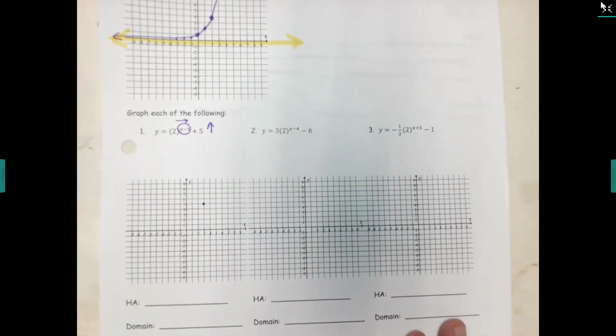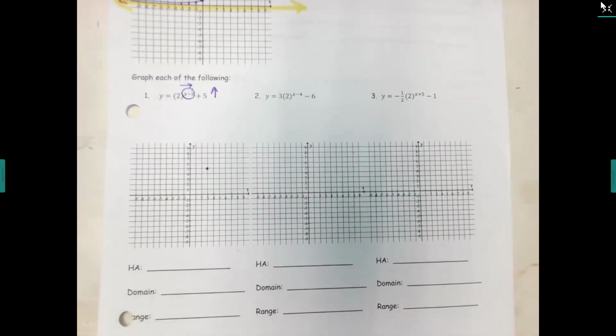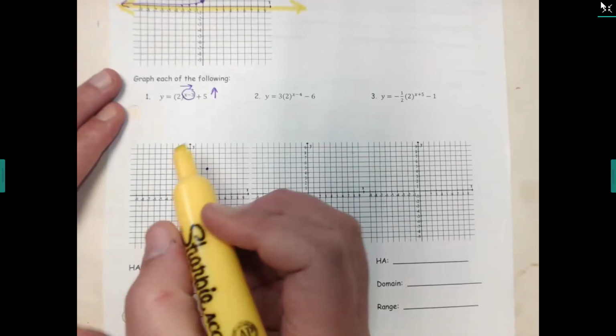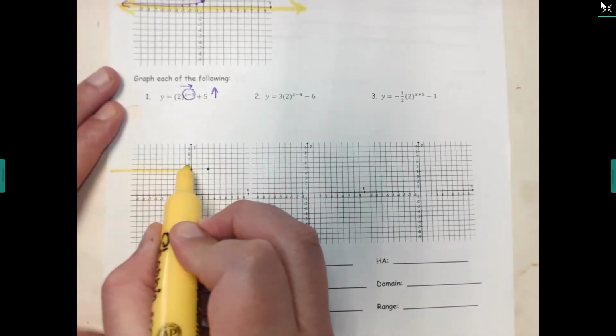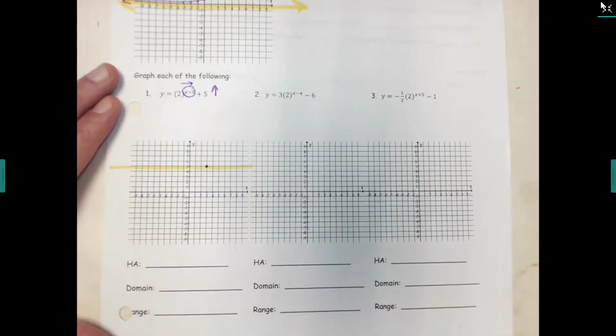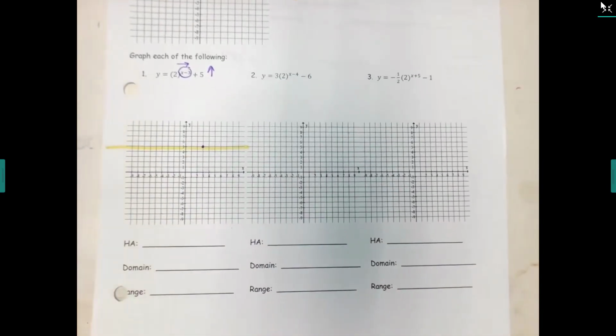And then I want you to draw in your horizontal asymptote, which would be right here. Then remember, that's the line that my graph can't touch. You're going to start your graph exactly 1 box above that center.